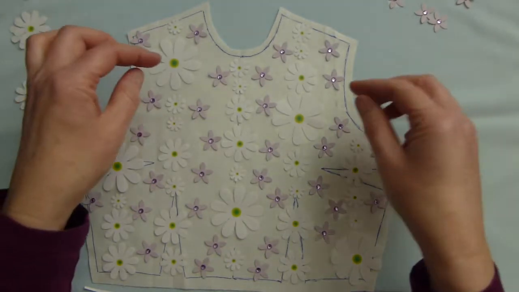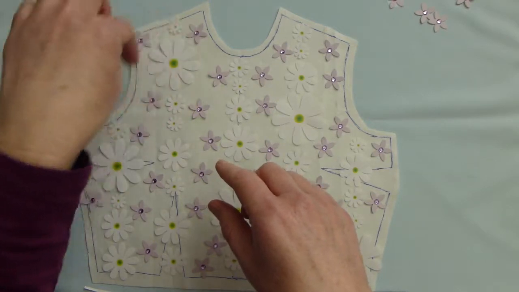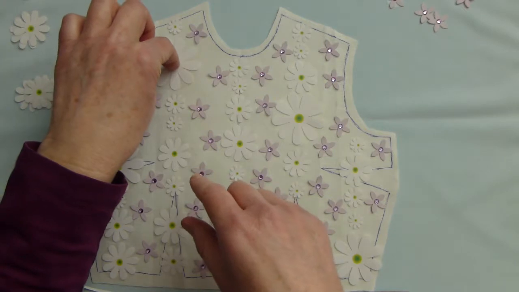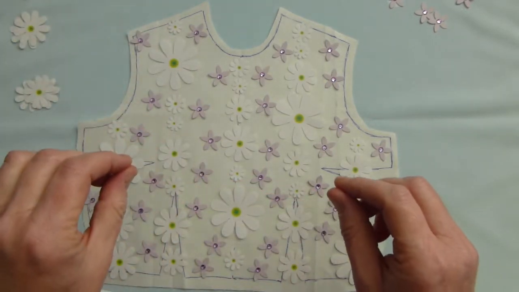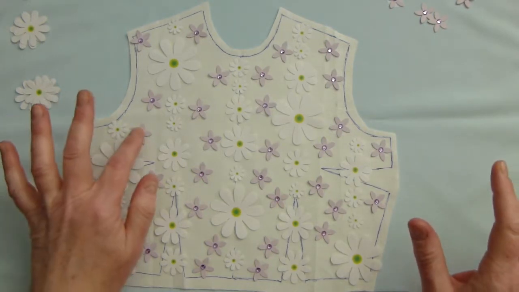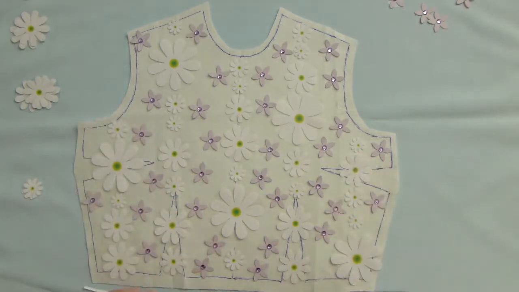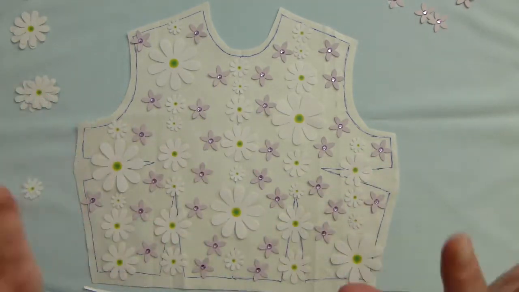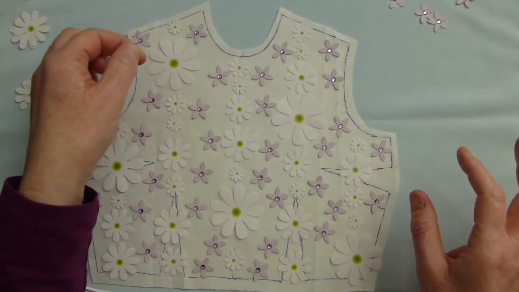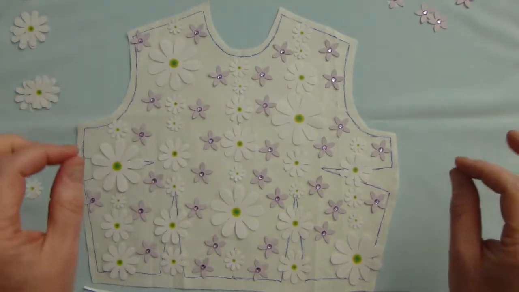I can damage it. So I will take each motif and draw around it, or if it's a flower like this, I will draw a circle around it, and I will mark the center of the flower where it goes. I always do it very precisely. Each motif, if I like what I see right now, I will mark every place, every spot for every motif on my pattern. Then I can remove all of them and one by one take and sew or fasten to the sewing pattern my motifs.